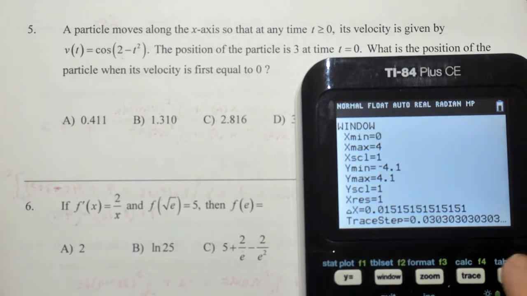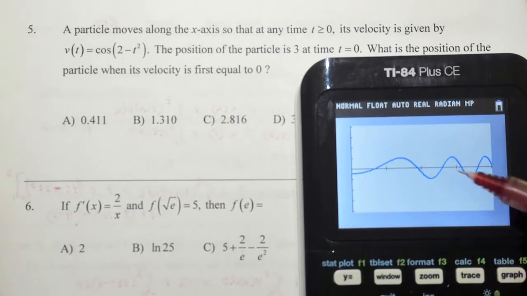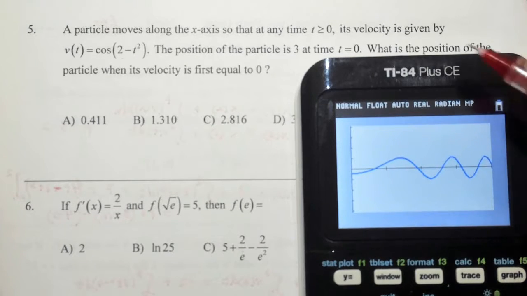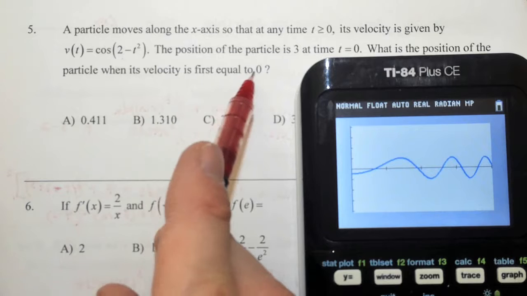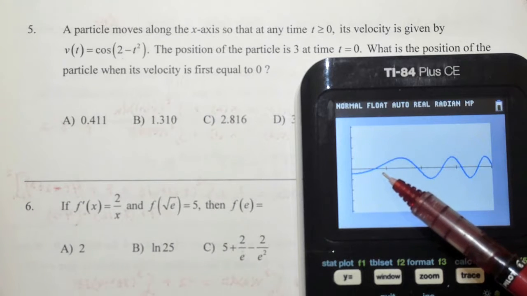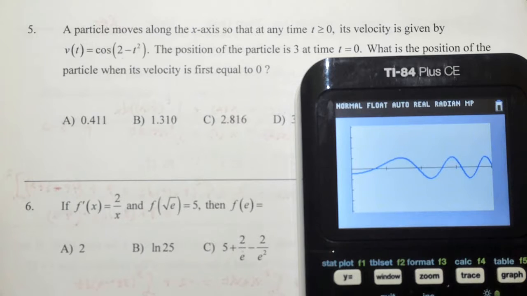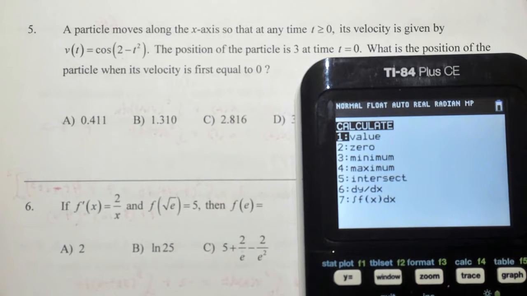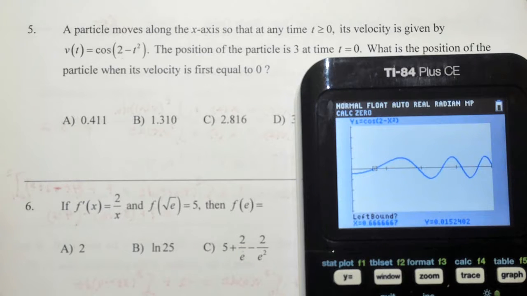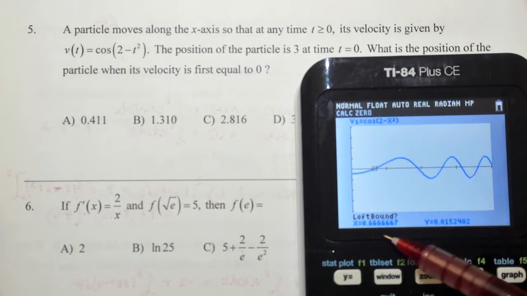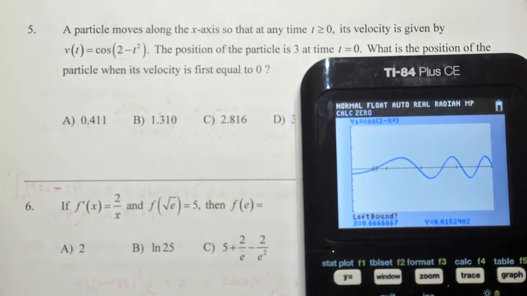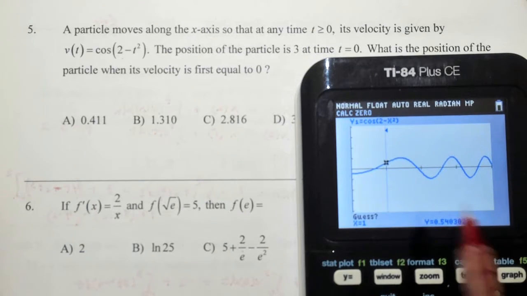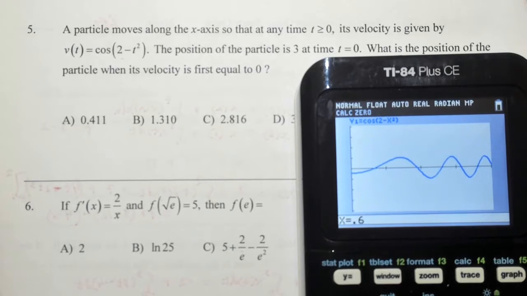So if we take a look at the graph now, here it is. Okay, so the first time that this velocity function is equal to 0 would be at that point right there. We have to identify that point. Remember, that means we need to use our 0 finder. So we're going to hit second and then trace. That brings up our 0 finder. And it looks like it's happening at 0.6-ish. So let's just make the left bound 0 and the right bound 1. All right, so we're looking in between 0 and 1, and like I said, 0.6 or so.